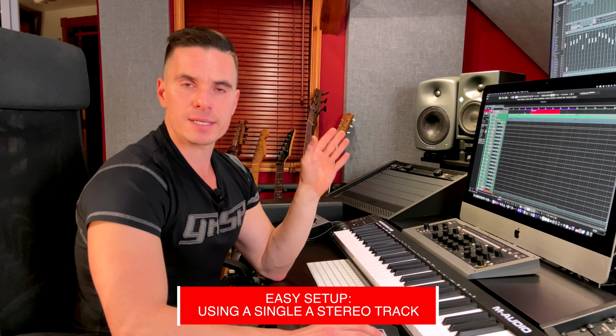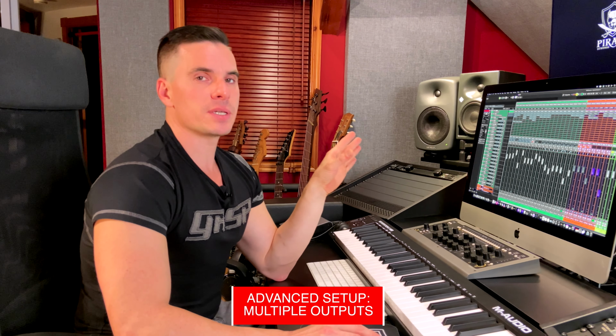So the second important thing to talk about is routing. In the first example here, I was simply using a stereo track, left and right. Running in multiple outputs here, you're gonna be able to mix your drum kit as if it were a real acoustic one. That's where things get really interesting, and that's also how you can get a lot of flexibility in routing.